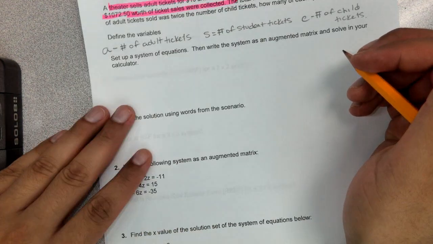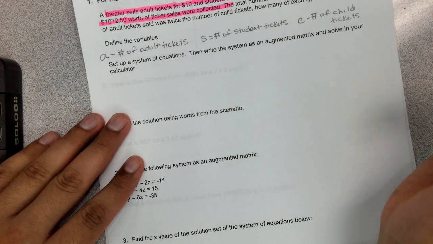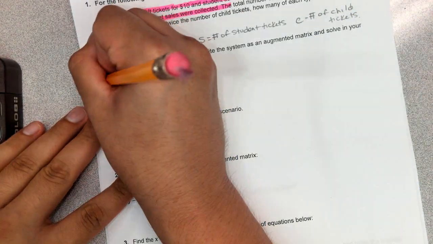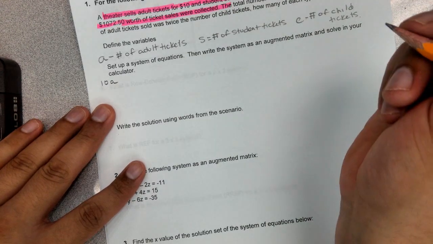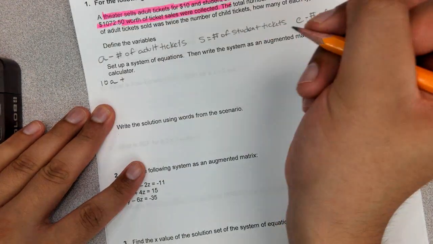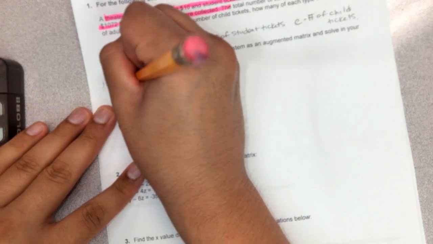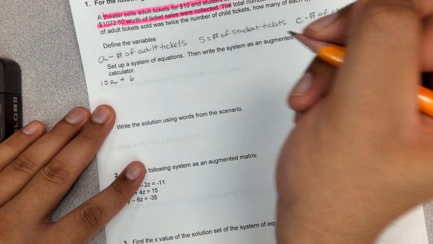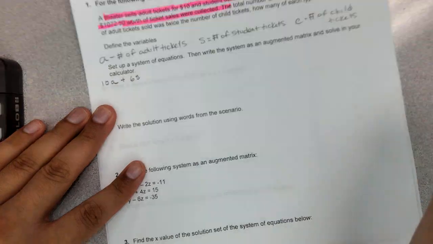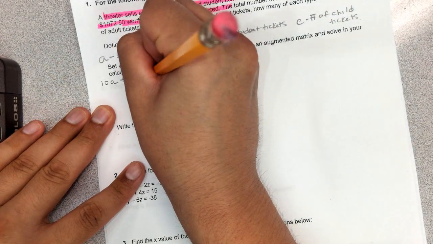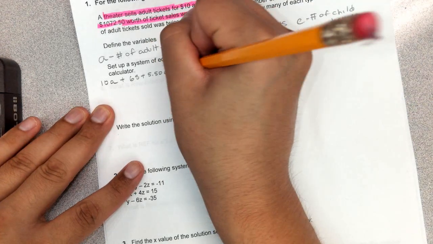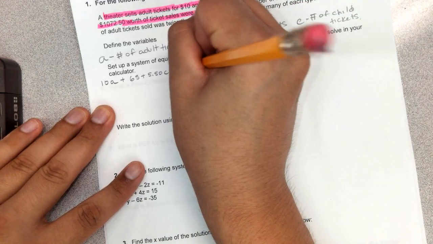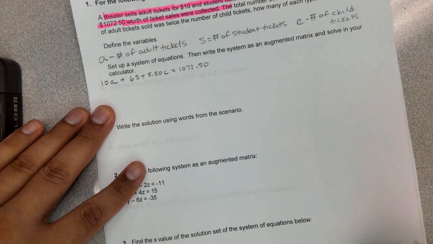So from the first two sentences, we know that it's $10 per adult ticket, so 10A, plus $6 for student tickets, so 6S, and then plus $5.50 for child tickets, and that was a total of $1,072.50.